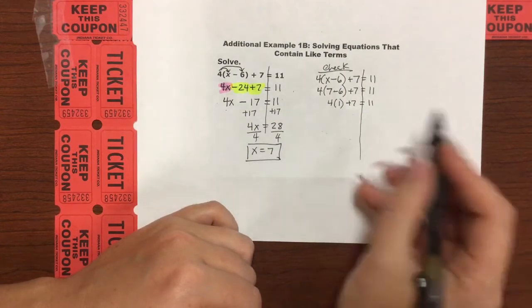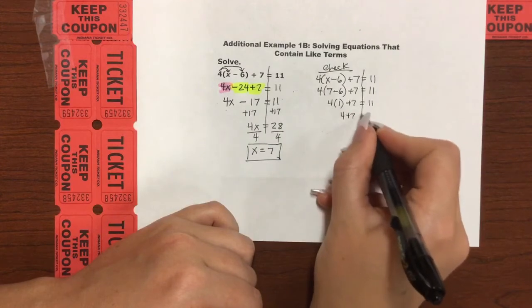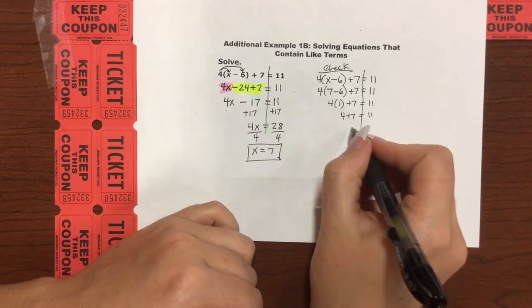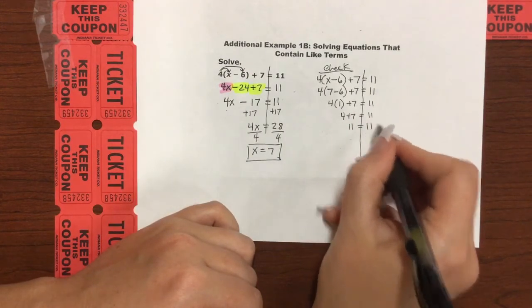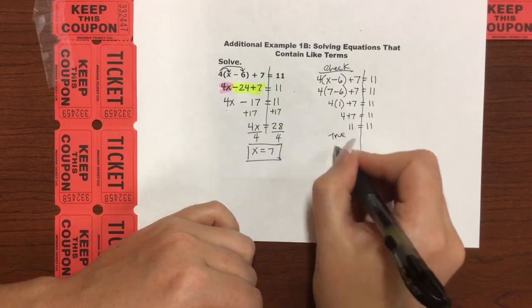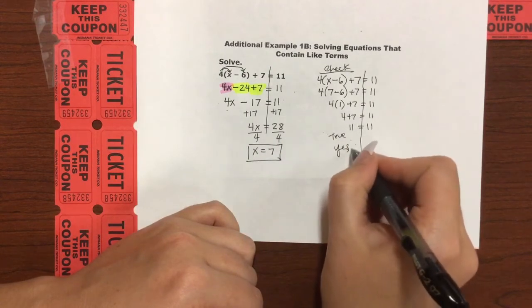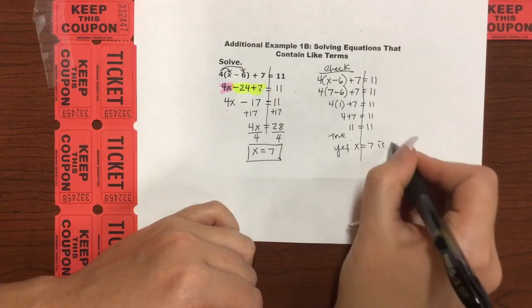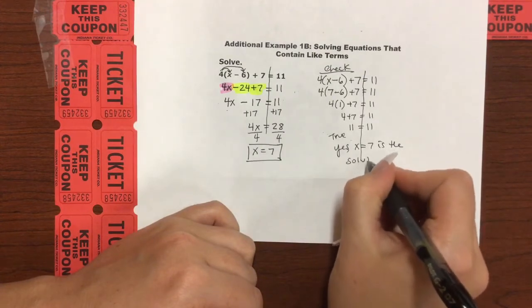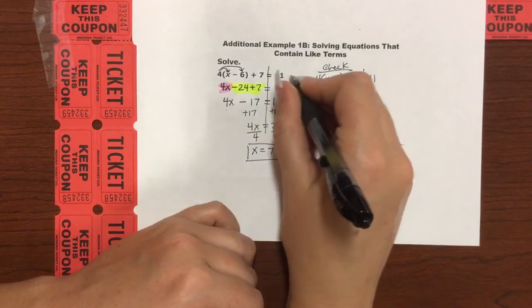4 times 1 is 4, plus 7 equals 11. And 4 plus 7 is 11, so 11 equals 11. We did it. That's true. Which means yes, x equals 7 is the solution to the original equation, this one up here.